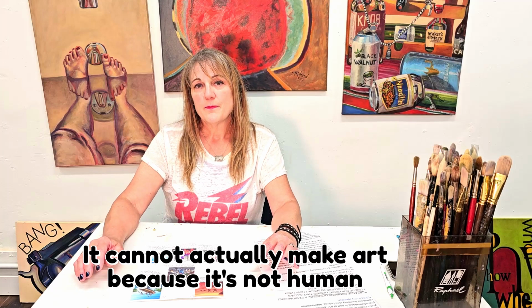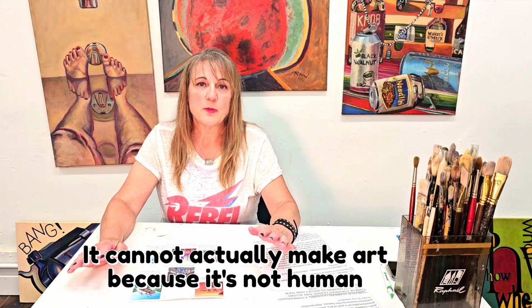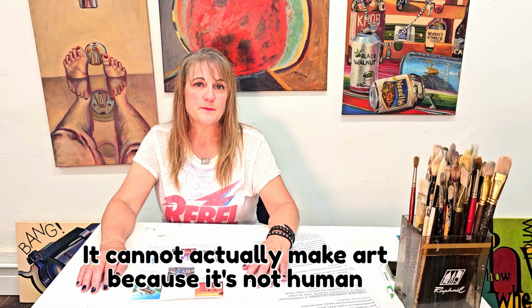Number 2, AI contradicts the very essence of what art is, which is a form of human expression. It is not something a computer can create because it involves thinking, and computers don't think.